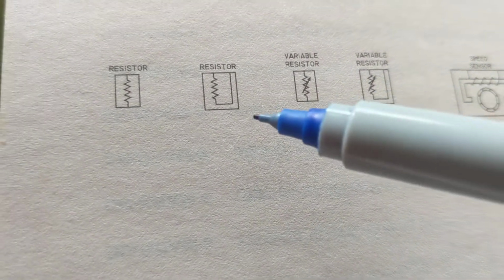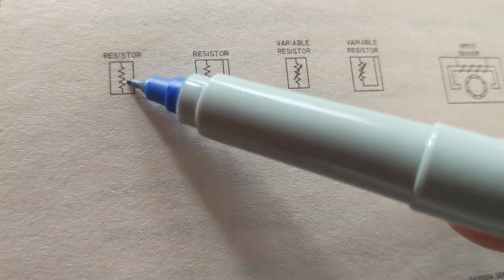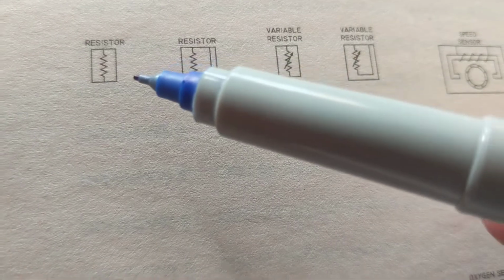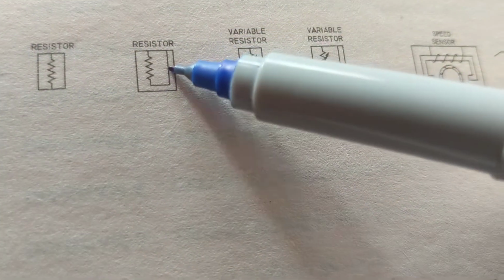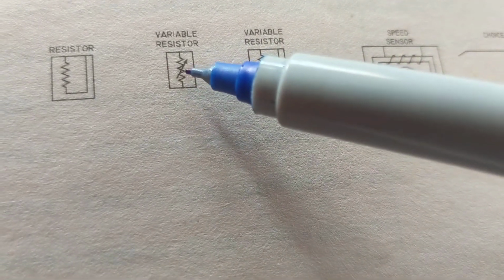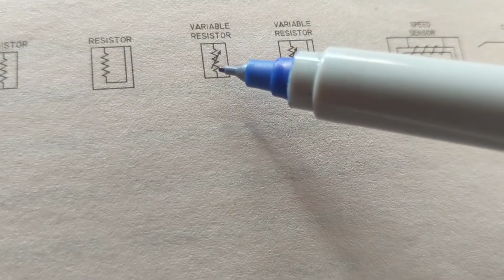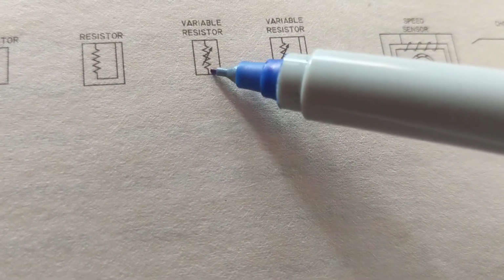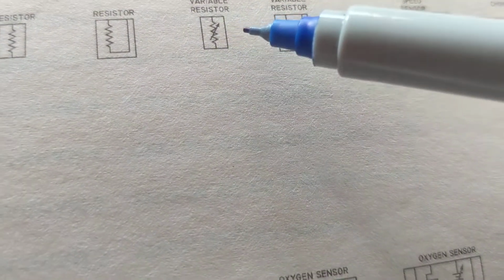Now, variable resistors. This is a resistor with a set amount, meaning a value. One value. This is one that changes value. So this could be 1,000 ohms. This could be 1 ohm to 1,000 ohms. You can change it. See the little arrow? Means it's variable.